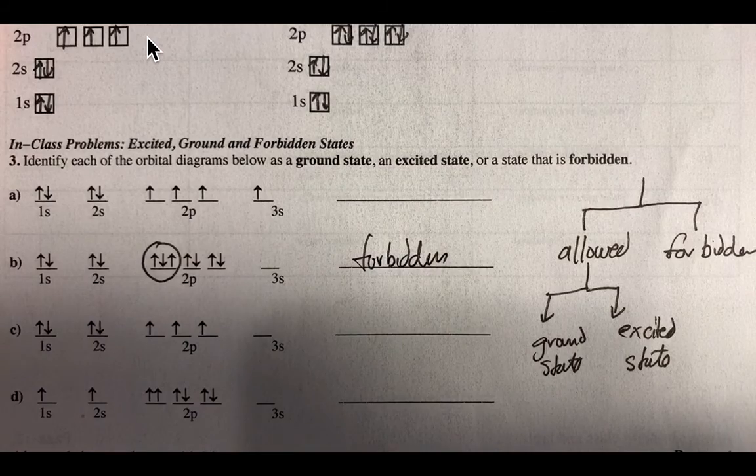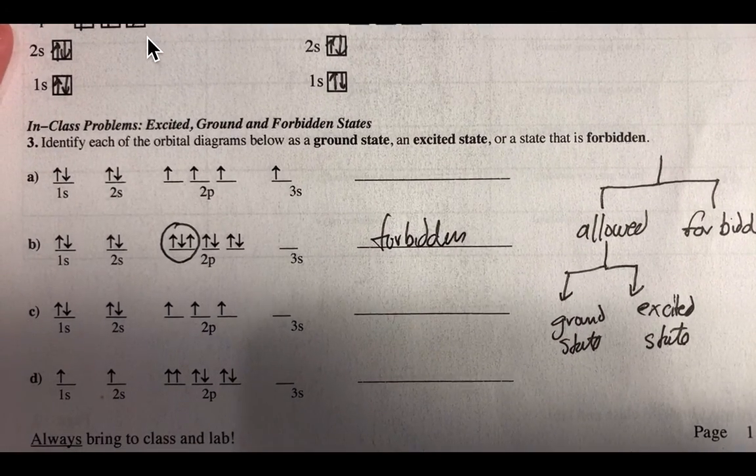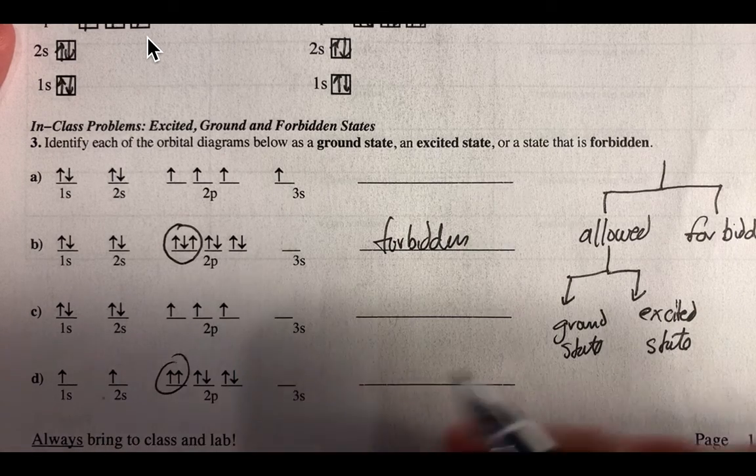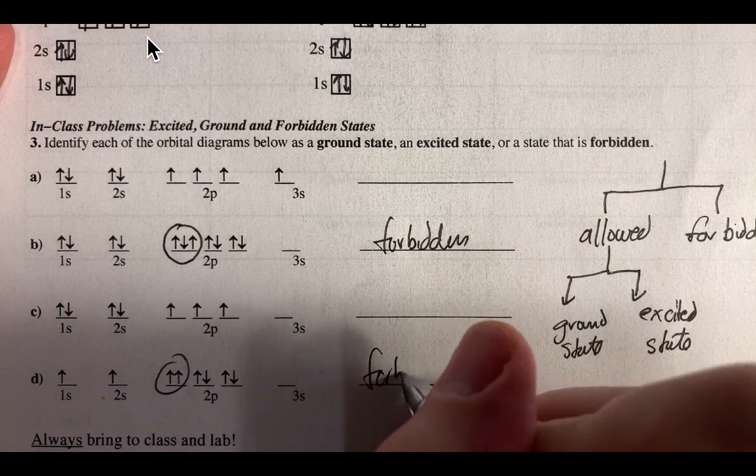And if I search around here somewhere, I bet I'll find 1 more forbidden state. So I'm looking around, and this also pokes out at me. In a lot of ways, this is the same problem. There's 2 up. If we were talking about that m sub s value, both of these would be m sub s plus 1/2. And so that's what causes this to be a bad situation. We've got 2 electrons in the same orbital, both pointing up. So this one's forbidden.